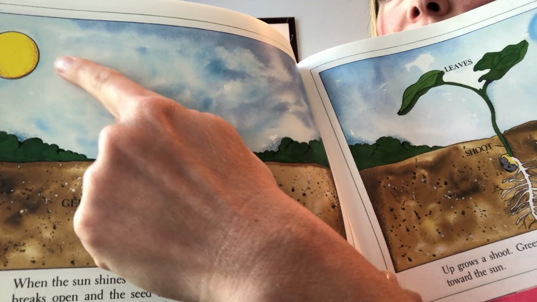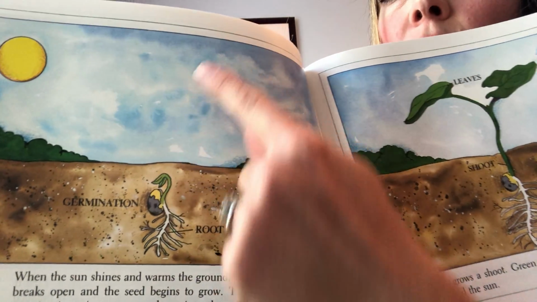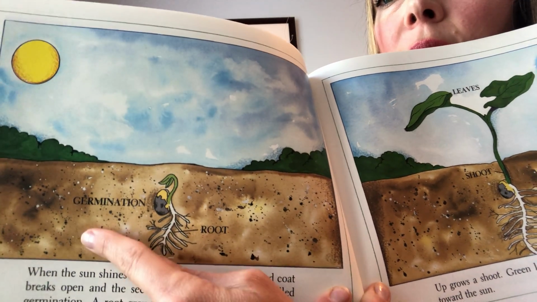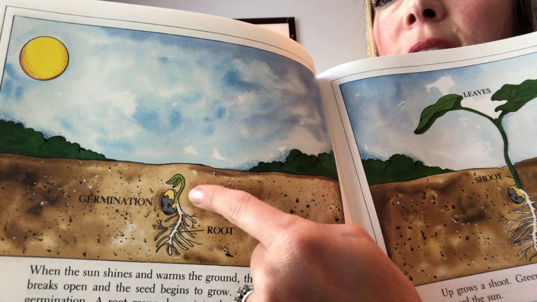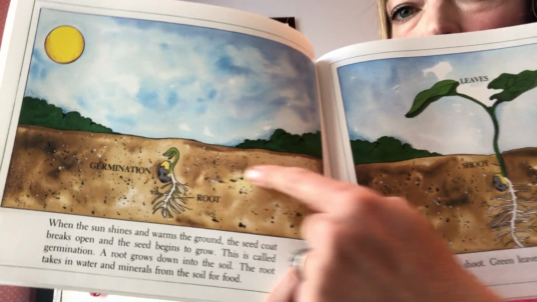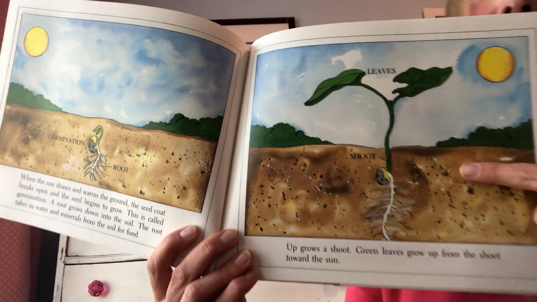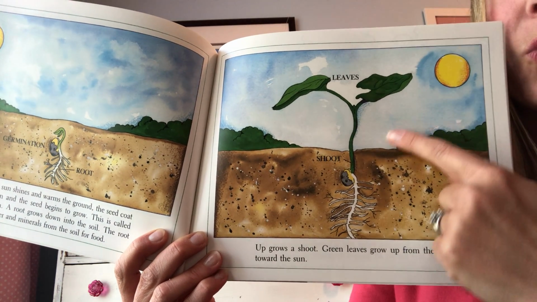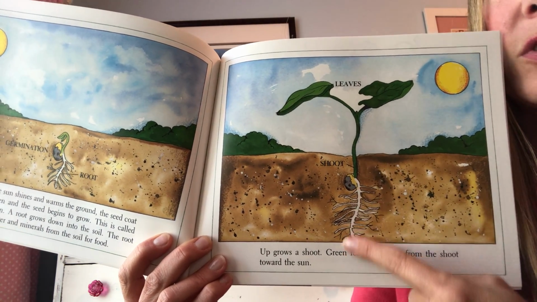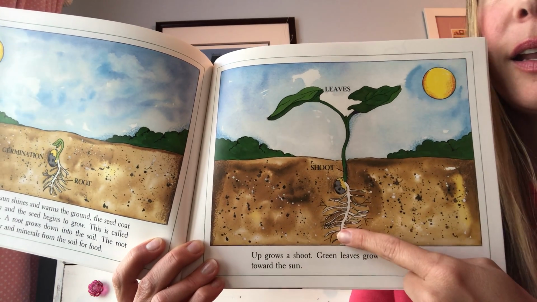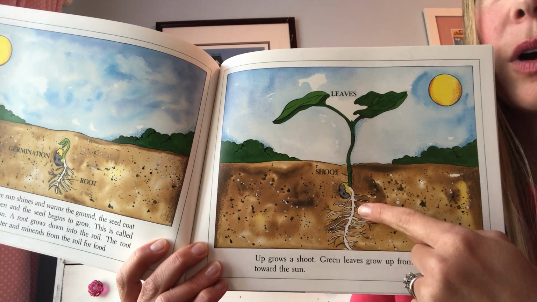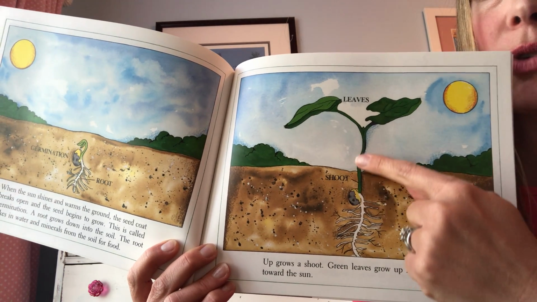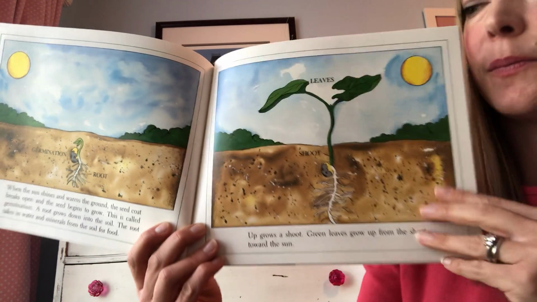So as the sun warms the earth and the water falls, the root sucks up all the water, all of the vitamins, and it begins to allow our new plant to grow. Then you will notice here that the sunshine has warmed the earth, the root has done its job, and it has sucked up all the rainwater and all the vitamins to allow our plant to grow towards the sun.